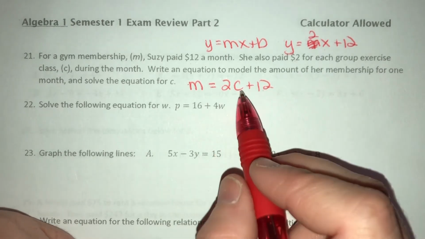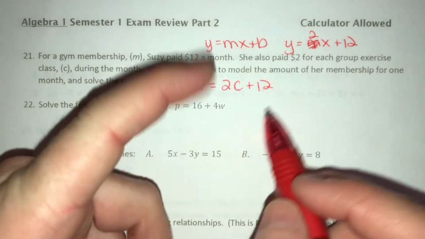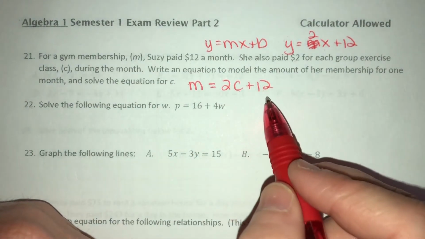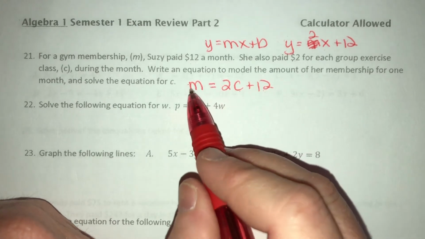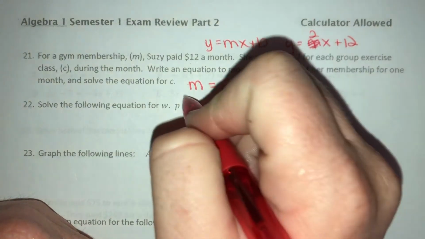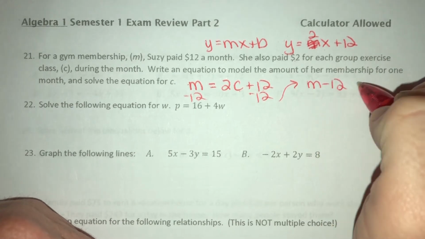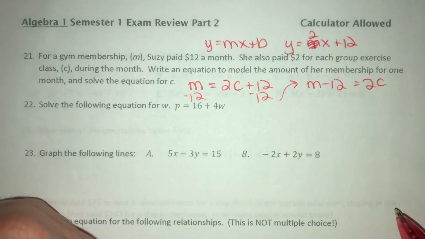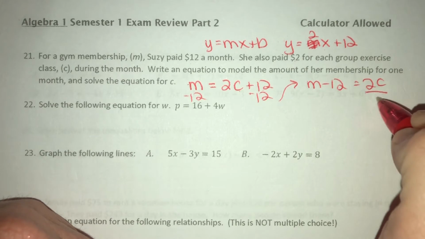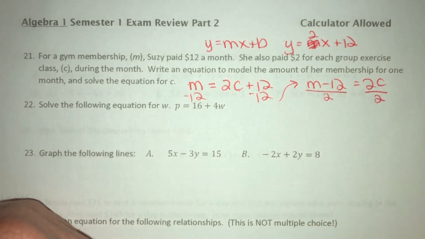And then it says to solve this for C, so we want to rearrange everything to get C by itself. So I'm going to start by subtracting 12 from both sides. And I get M minus 12 equals 2C. And I want to get C by itself, so I'm going to divide this by 2 and divide this by 2.